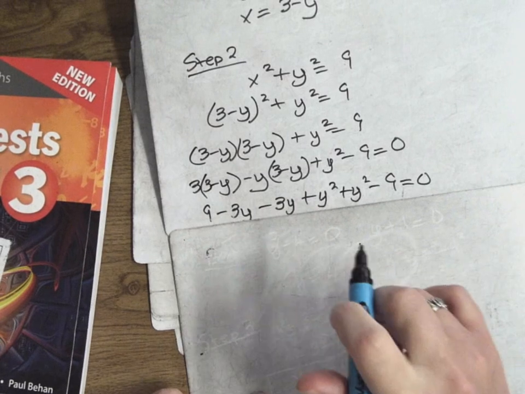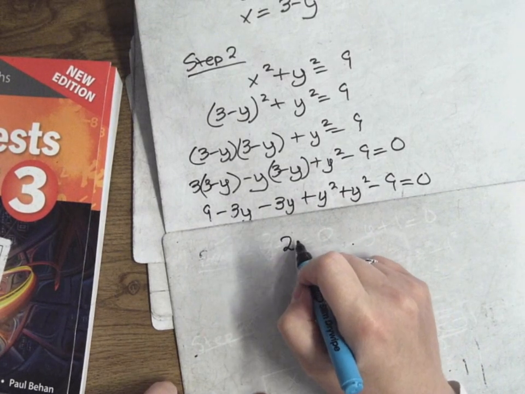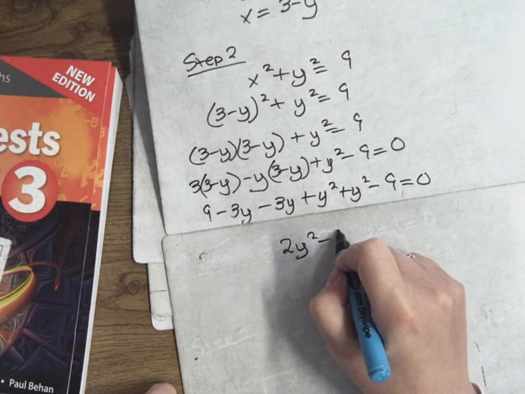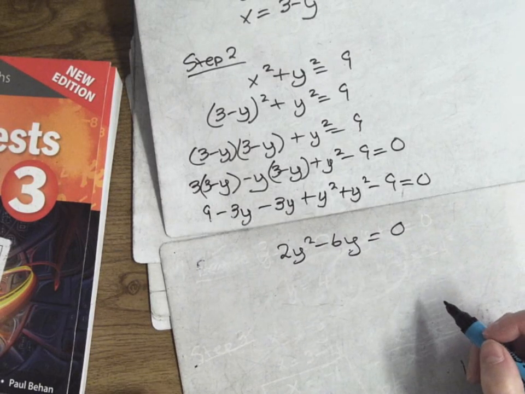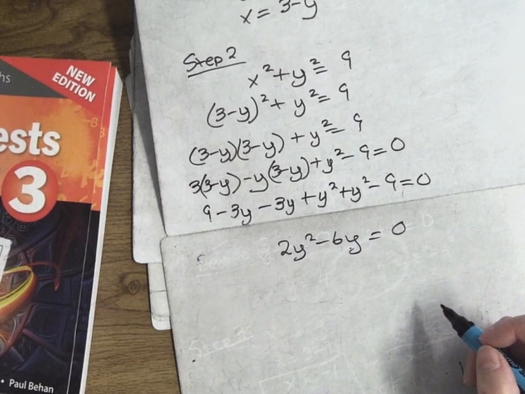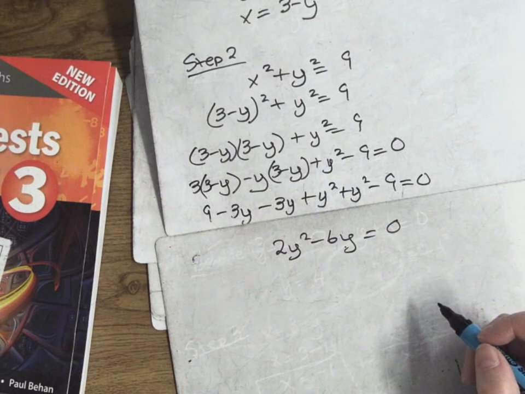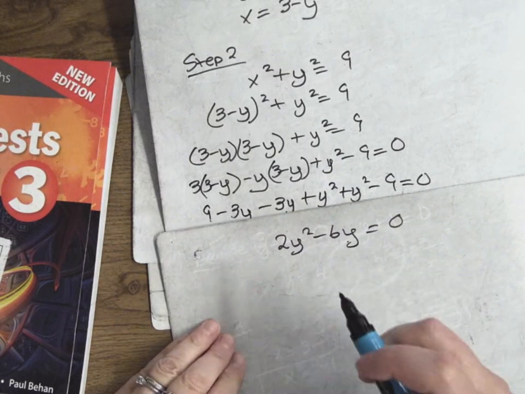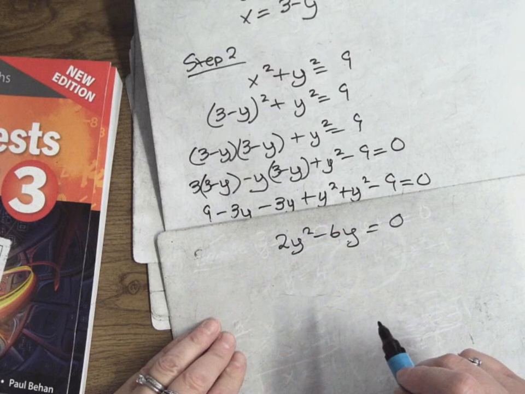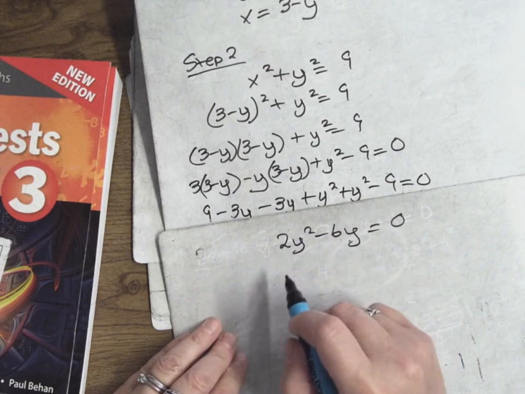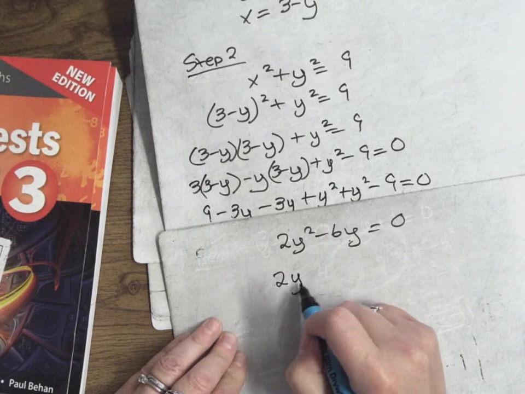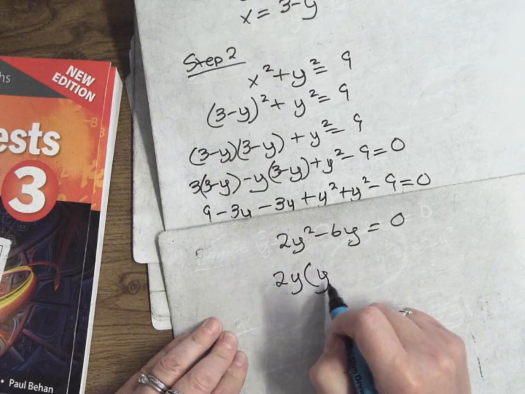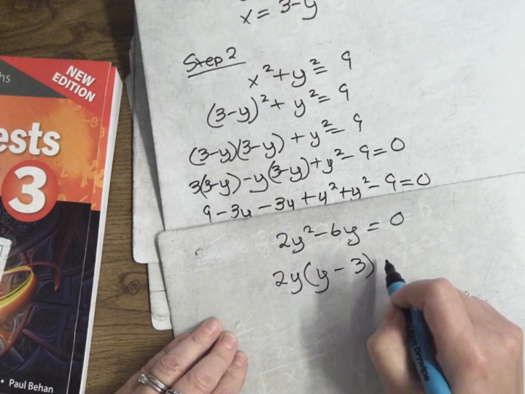So when you tidy this up, you get 2y squared minus 6y, and there's no number. Agreed? How do you do the minus b so it's not? You can't. Well, you could make c 0, I did. Or the easiest way to do this, girls, is take out what's common. What's common out of 2y squared and 6y? 2y. What's left? Y minus 3 equals 0.